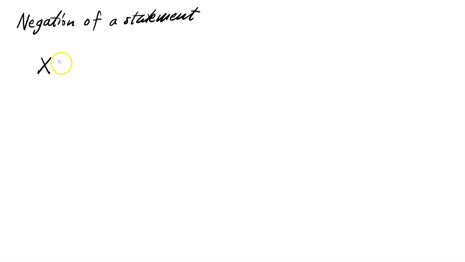The negation of a statement. So let's say you have a negation of a statement X, then you denote that by X bar. You can also denote it by this in front, so there are different symbols, but we will stick to this.